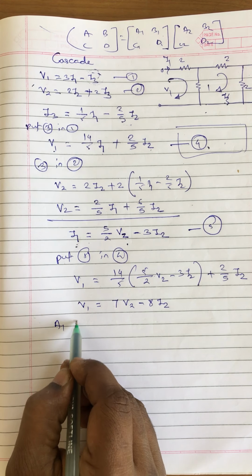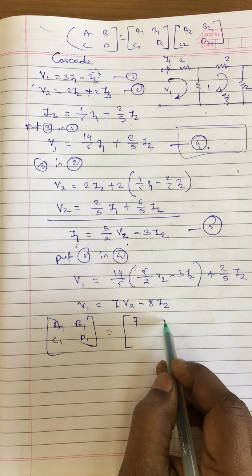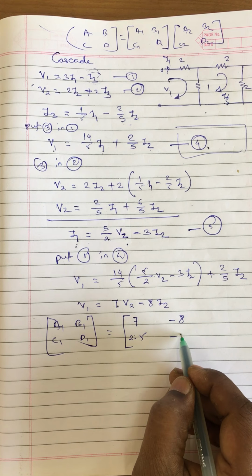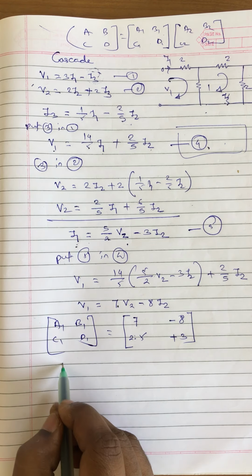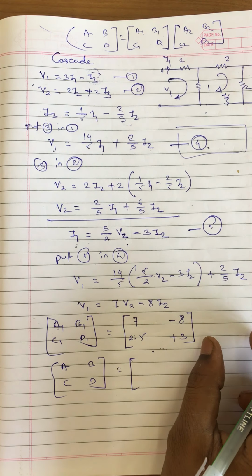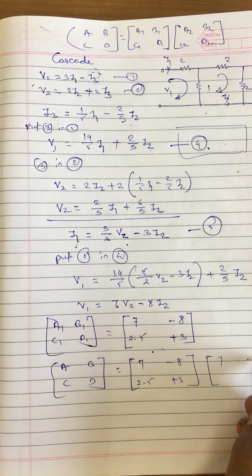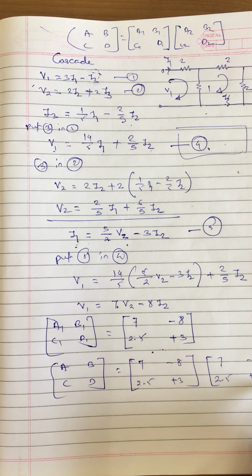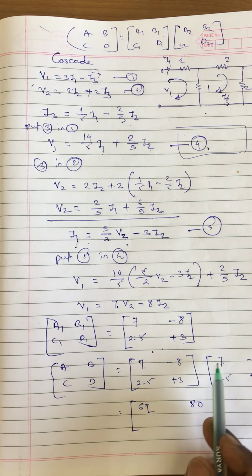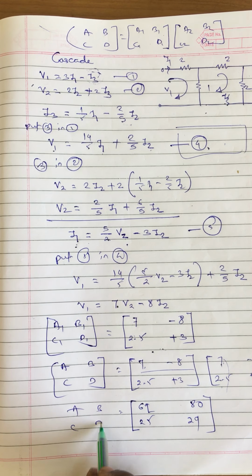Okay. So A1, B1, C1, D1: A1 is 7, B1 is minus 8, C1 is 5 by 2, which I can write as 2.5, and D is minus, means plus 2 plus 3. And how to find ABCD? Now two same networks are connected in cascade, means multiplication of these with the same will give you ABCD. So 7 minus 8, 2.5 plus 3, into the same 7 minus 8, 2.5 plus 3. This is A2, B2, C2, D2. When you multiply, you will get the final parameter as 69, minus 80, 25 and 29. This is the final parameter A, B, C, D for the two cascaded networks.